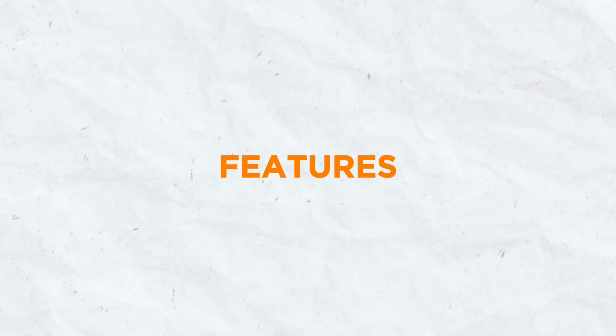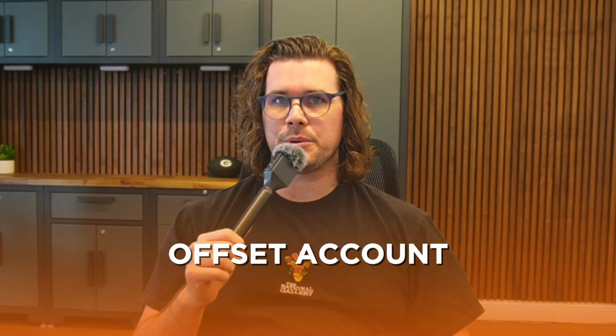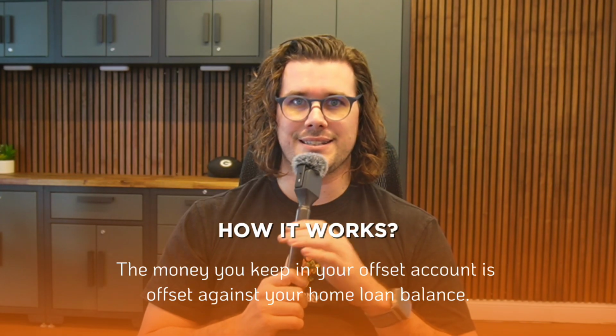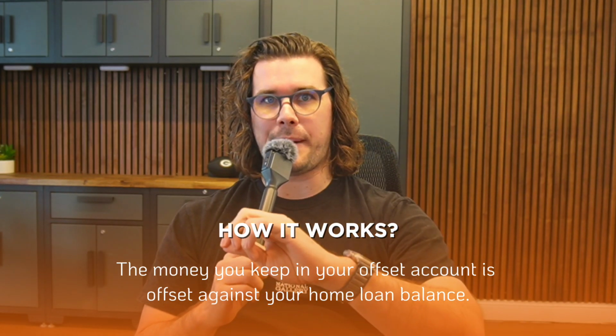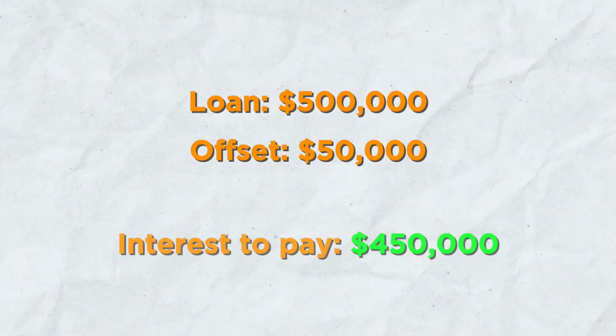Now, the features. So we've got the offset account, which is an incredible loan feature. It's just like a normal transaction account, works exactly the same, and it's linked to a variable rate home loan. Now, how it works is the money you keep in your offset is offset against your home loan balance. So if you owe $500,000 on your loan but have 50 grand in offset, you only pay interest on 450,000. This can save you thousands of dollars in interest over the life of your loan, potentially helping you pay it off faster. Personally, it's taken almost 12 years off my home loan just by using an offset account. And the interest saved is not taxable income as well.